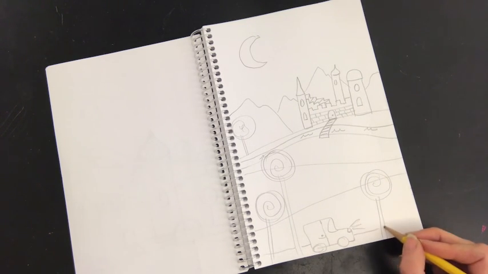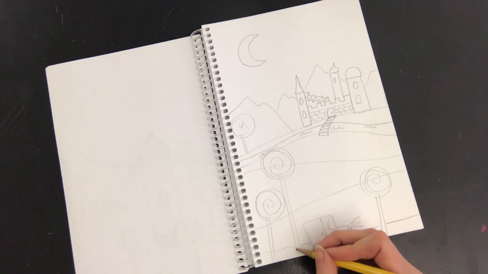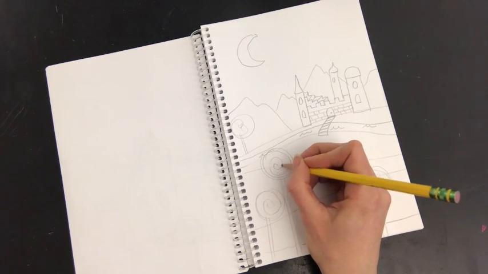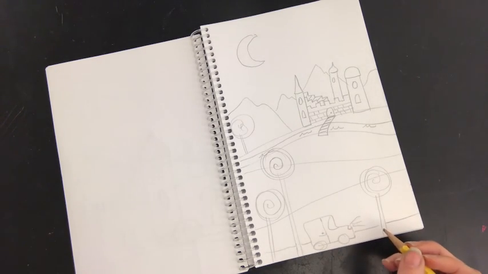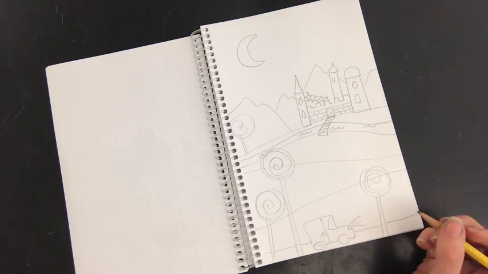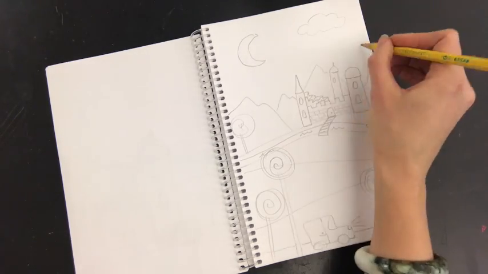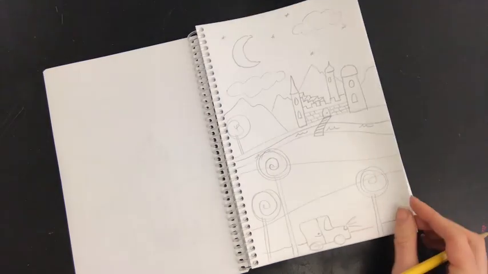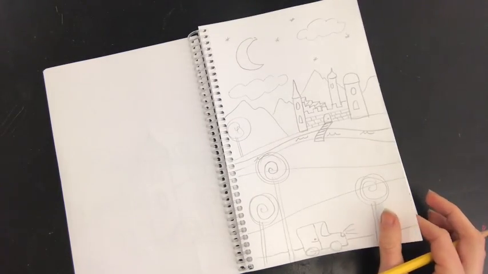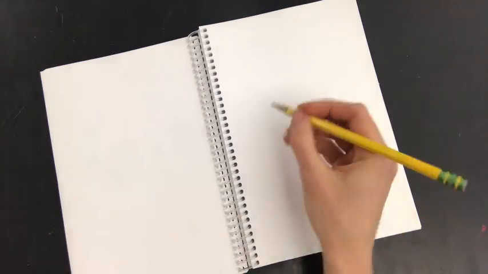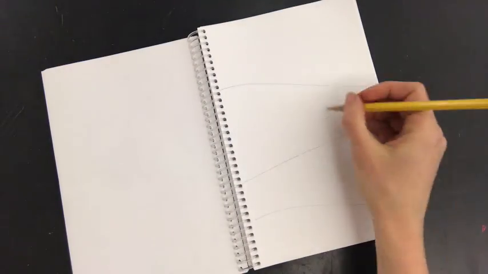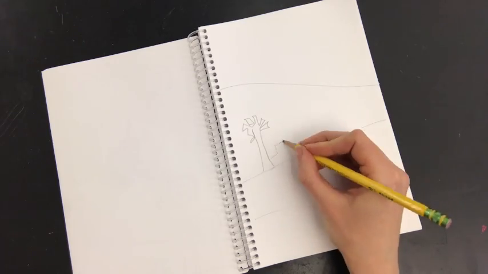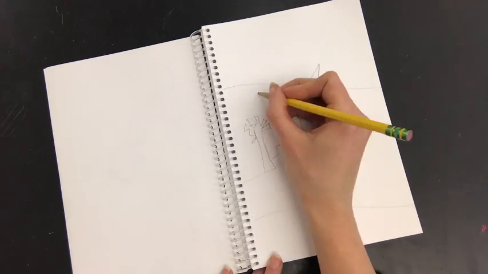If there's a car, there needs to be a road. See how many details you can add in. Trees, flowers, cars, people. And then finally come up with your 3rd idea. This time I'm going to look at my castle from a different point of view, so I'm turning the entire thing right around.